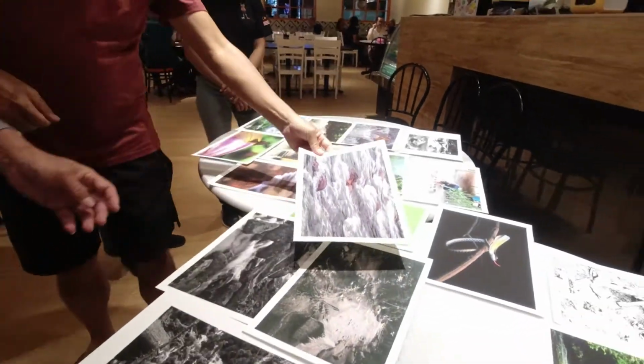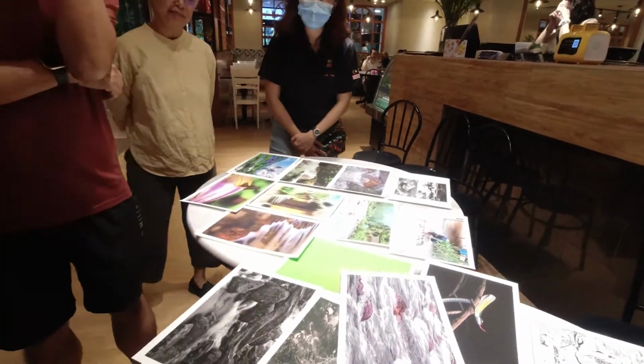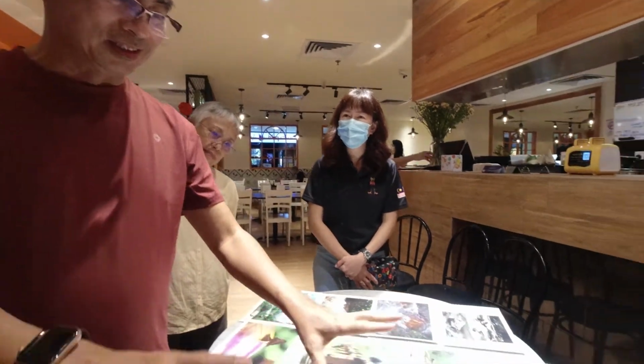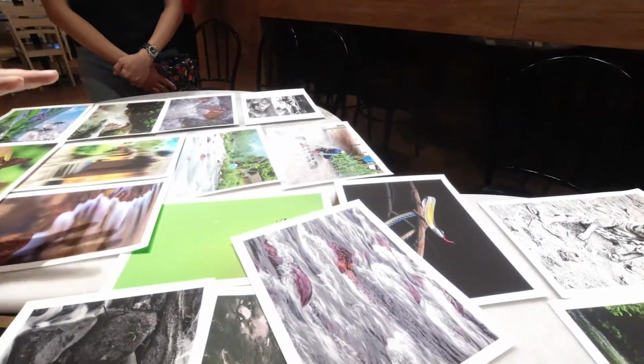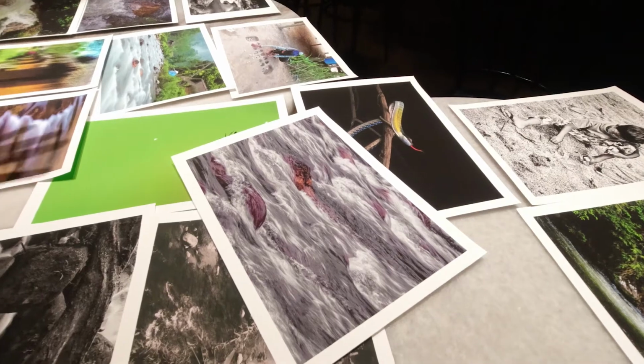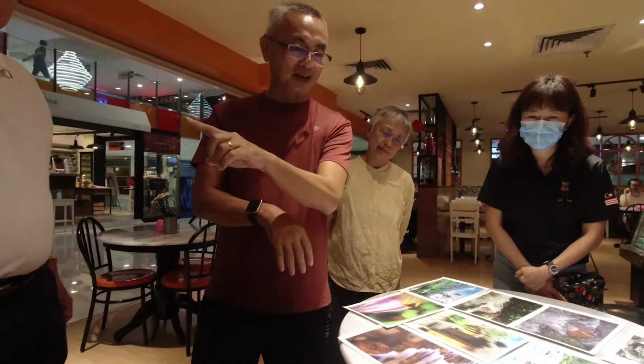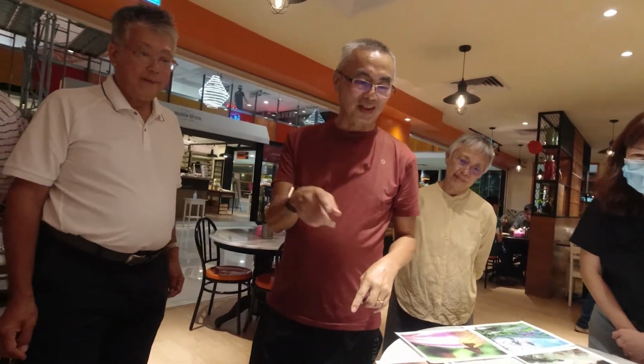Anyway, I'm quite new to landscape, so since we were going to Kuala Mu and there's a stream, I always wondered how they take those photographs where you slow down the speed of the water and get a misty kind of look. So I went to ask Choy how you take this kind of stuff.